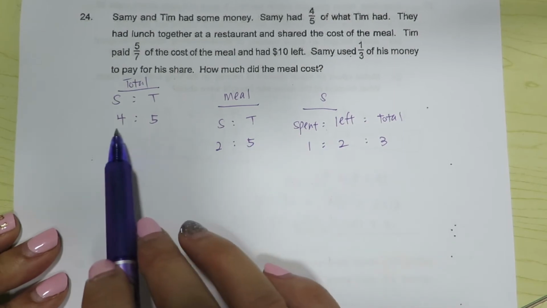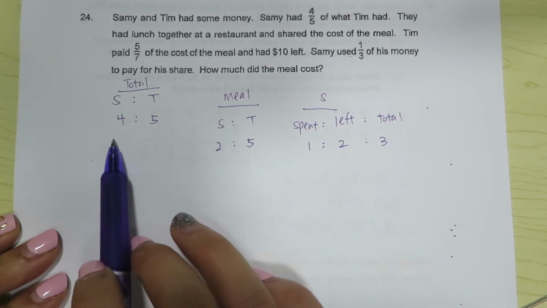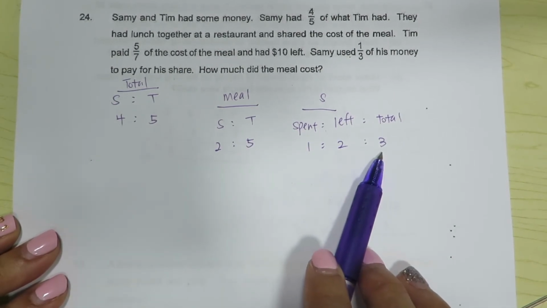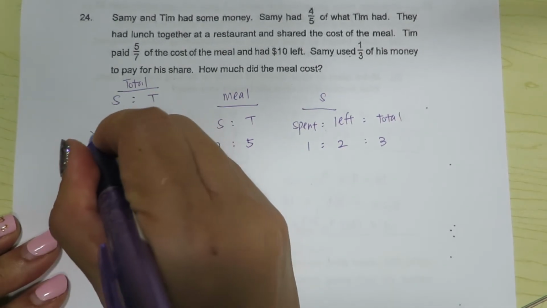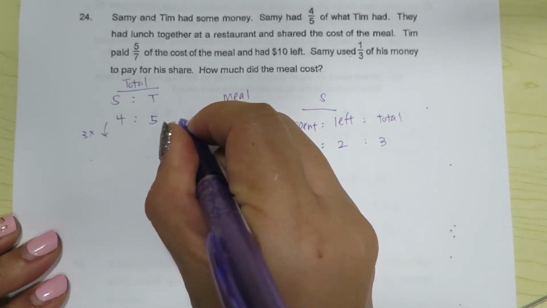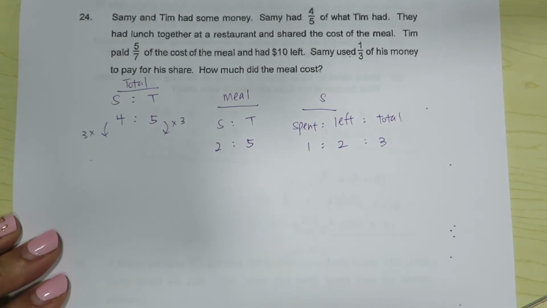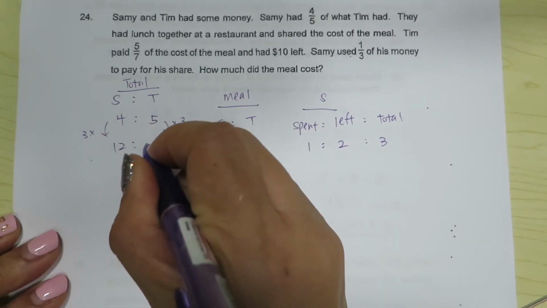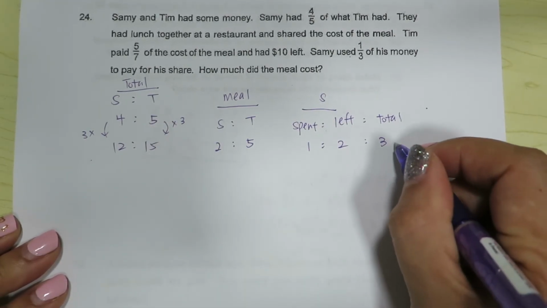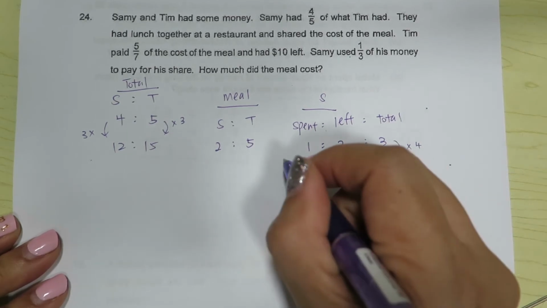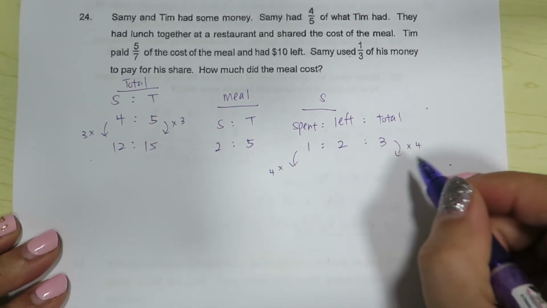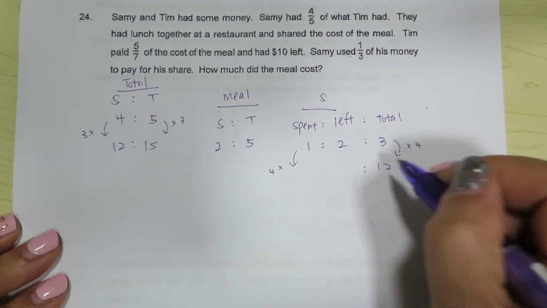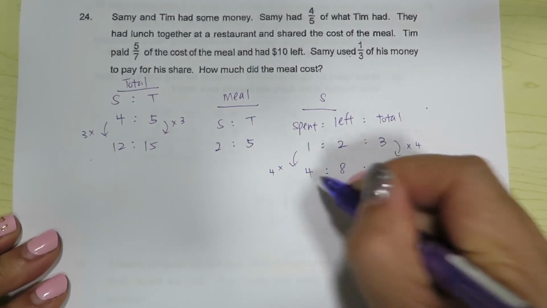So let me try to make sense of this by making them the same. So the lowest common multiple of 4 and 3 is 12, so I'm gonna have to multiply by 3. Is to 15. Over here I multiply by 4. This is 12, 8, 4.